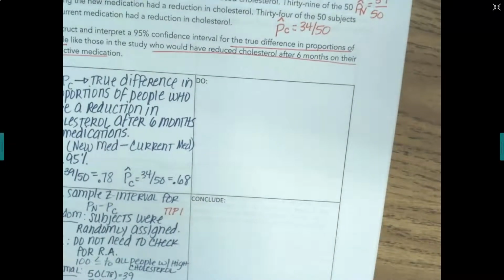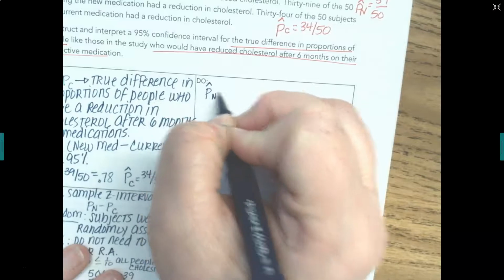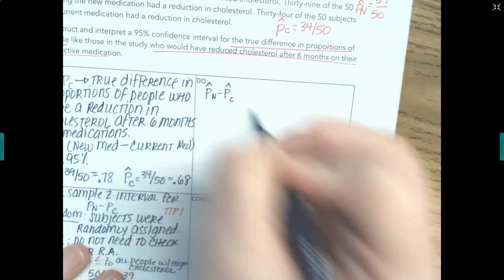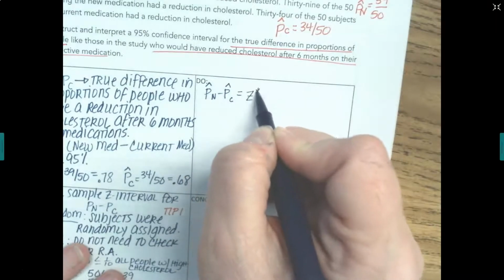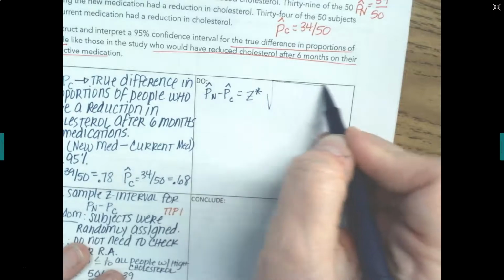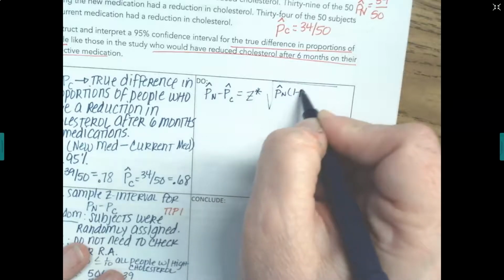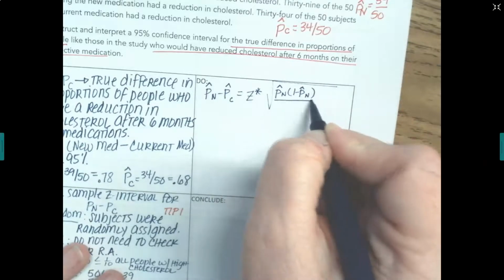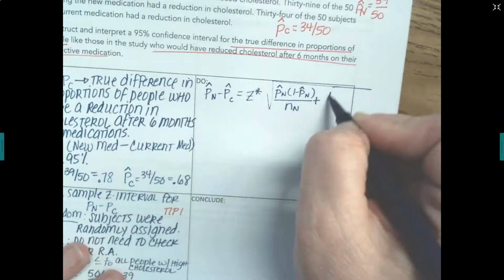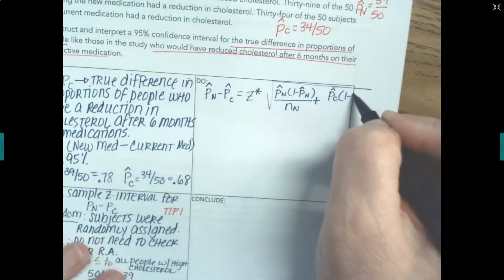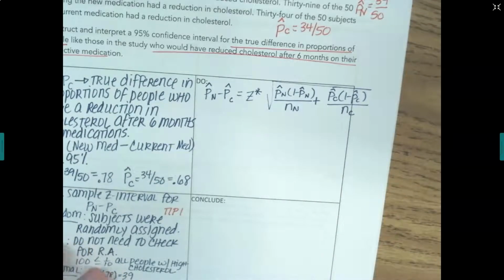So our specific formula, before we plug everything in, you're going to have p hat new minus p hat current equals, its proportions, so you have a z star, and then your standard deviation: p hat new times 1 minus p hat new divided by the sample size of new, plus p hat current times 1 minus p hat current divided by the sample size of the current.